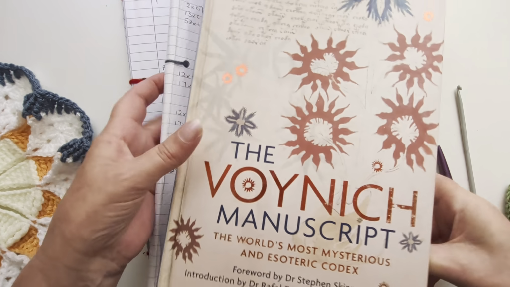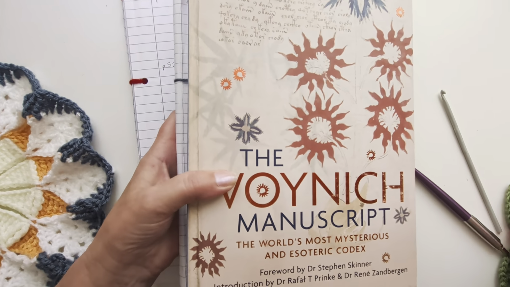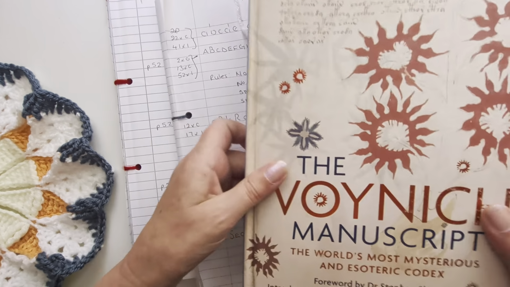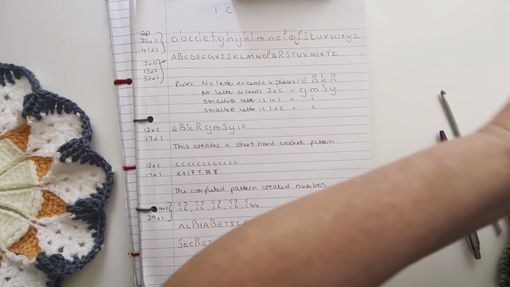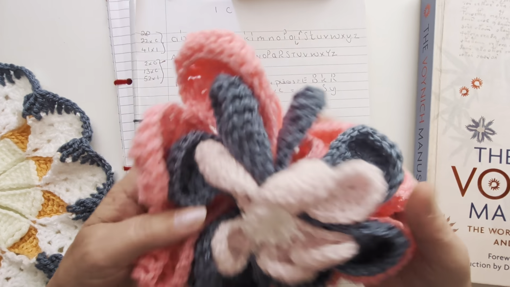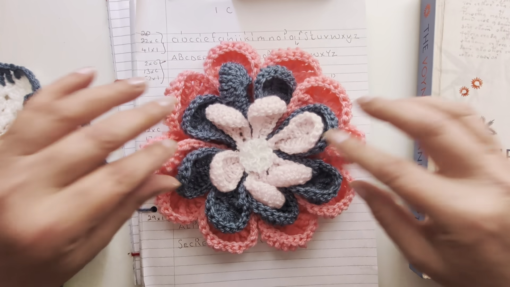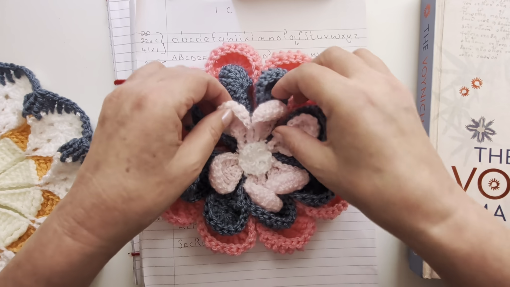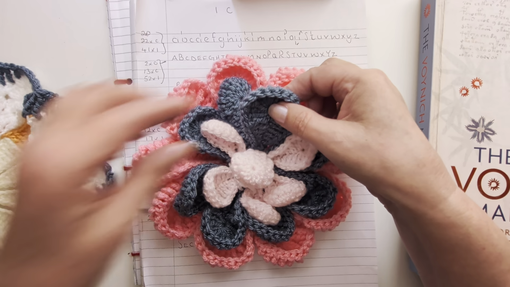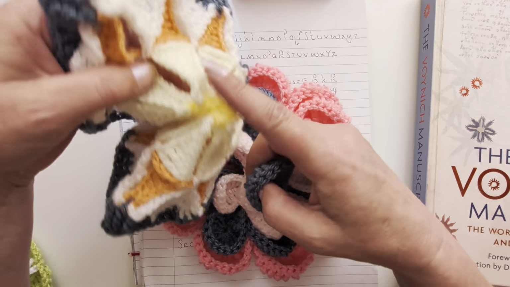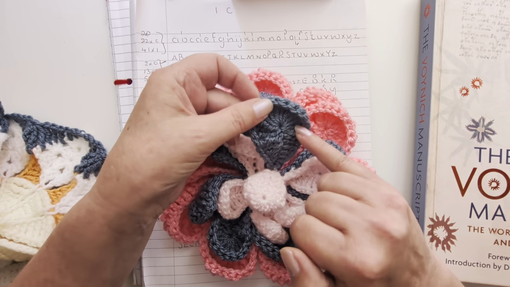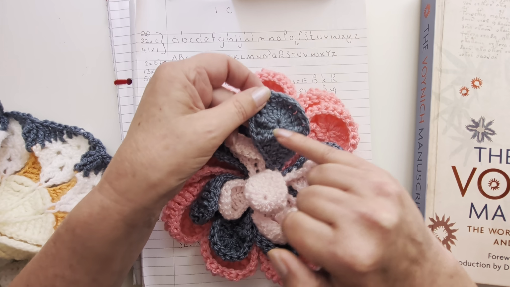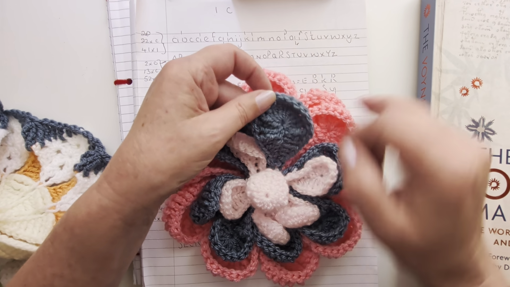I continued to experiment with the crochet pattern. Let's move this bit out of the way for a minute, and I'm going to share with you this particular flower. This one here is this piece. All I did is continue with my stitches to go all the way around and then match them so they were on the opposite side.